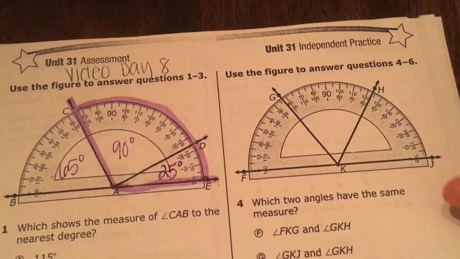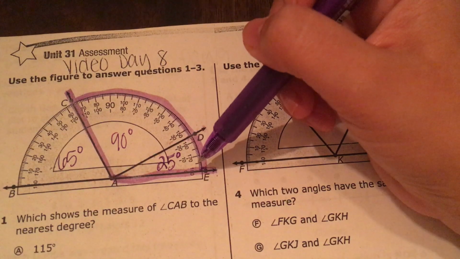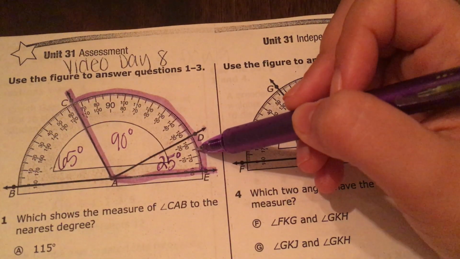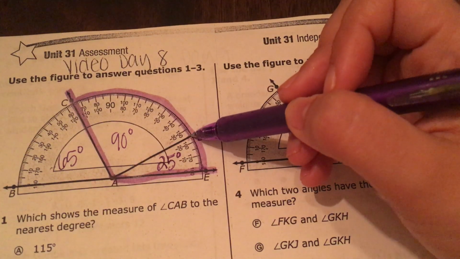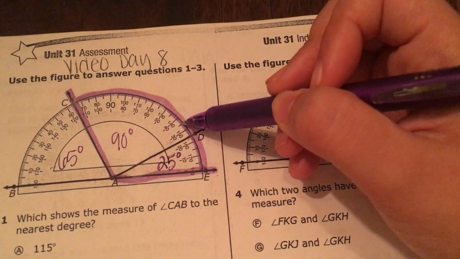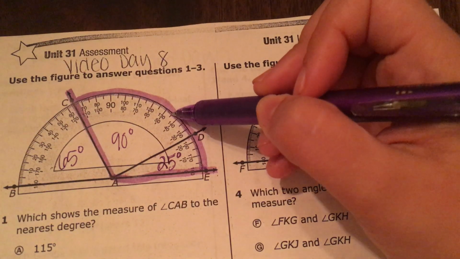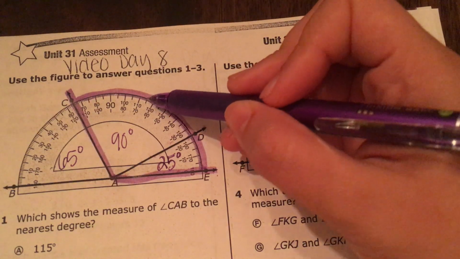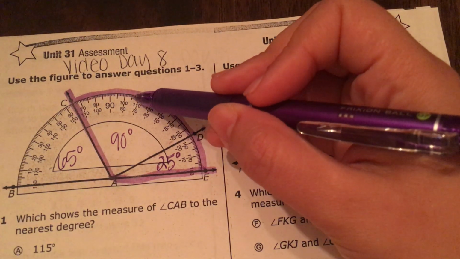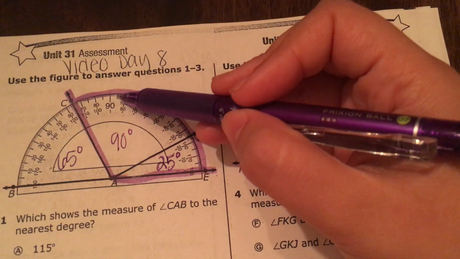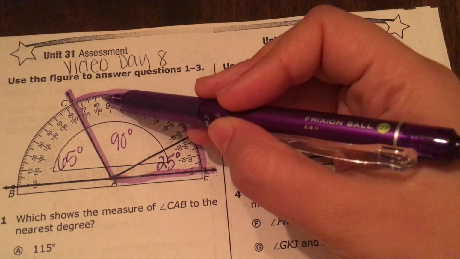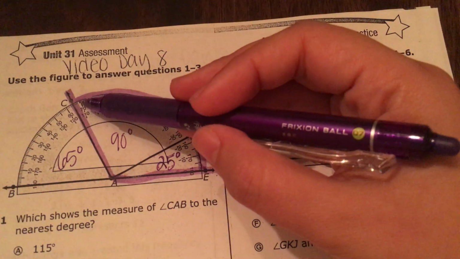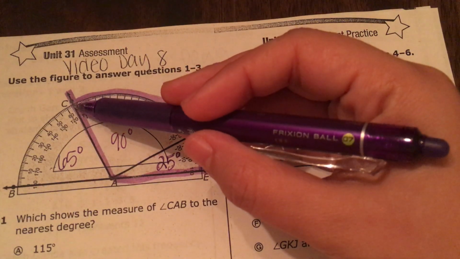Now, there's actually two ways to do this. We can definitely count. 5, 10, 15, 20, 25, 30, 35, 40, 45, 50, 55, 60, 65, 70, 75, 80, 85, 90, 95, 100, 105, 110, 115.